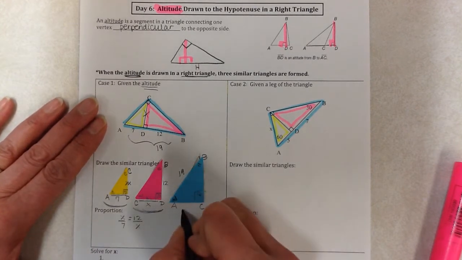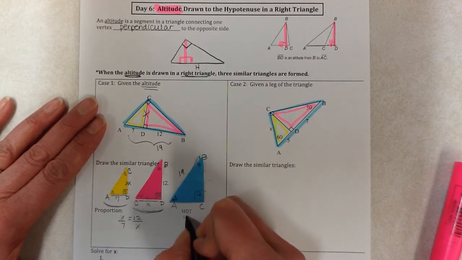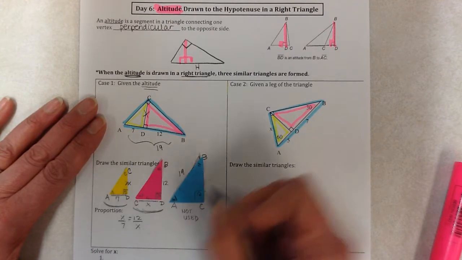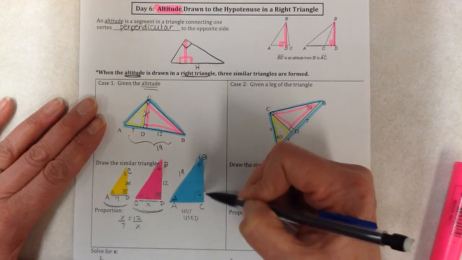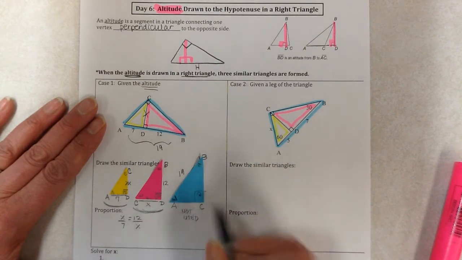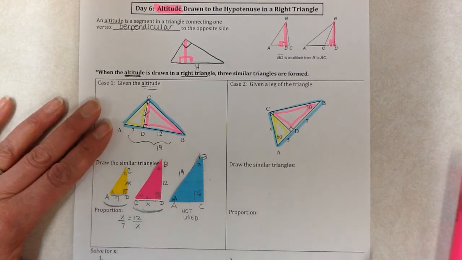The blue triangle is not going to be used because in this case we are not able to set up a proportion, because we don't know the shorter leg, I'm sorry, the longer leg or the shorter leg, so it's not going to help us.